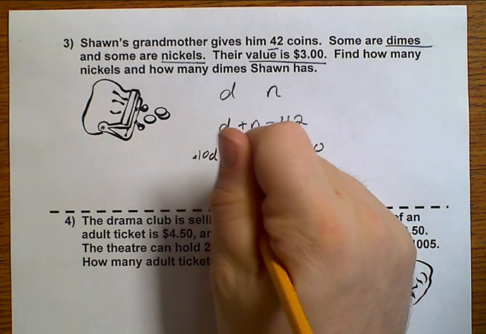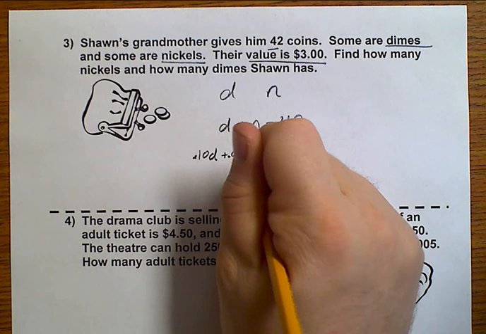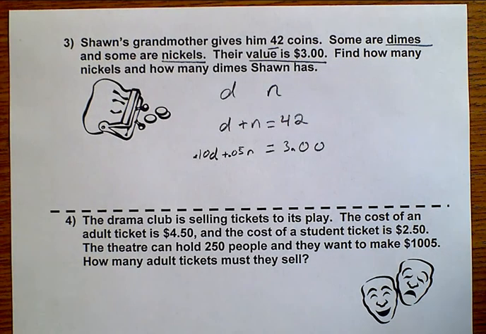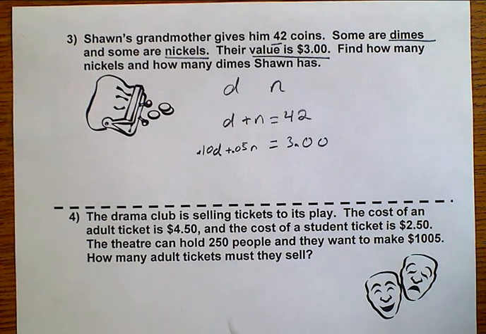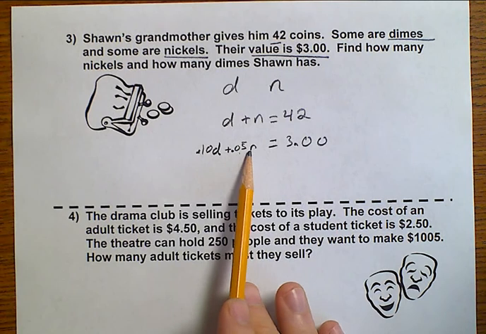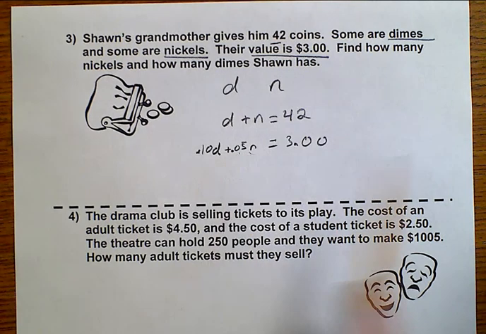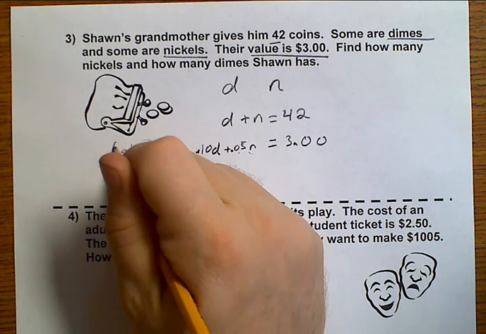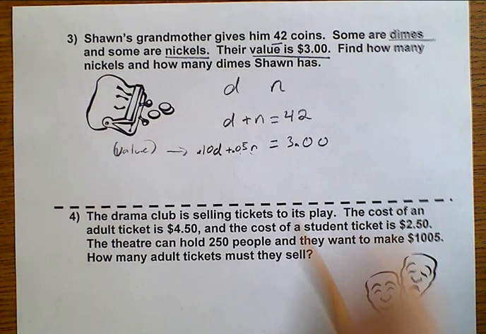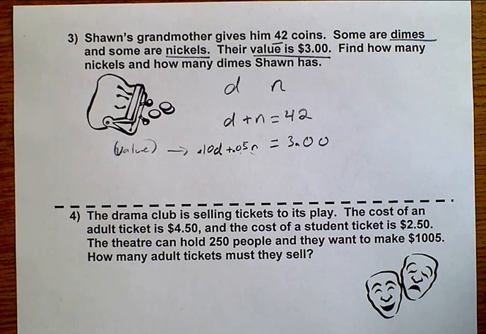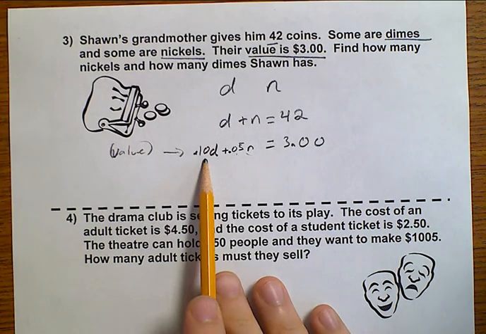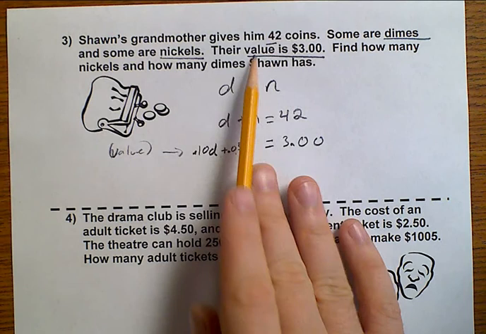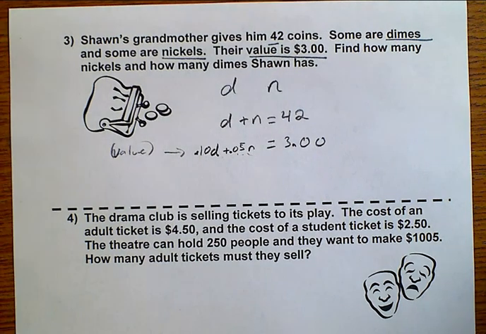My nickels, those are worth 5 cents. So that's the value of my nickels. Okay? Just as a side note, that's my value equation. So value of my dimes plus value of my nickels is the value of the whole purse. Okay?